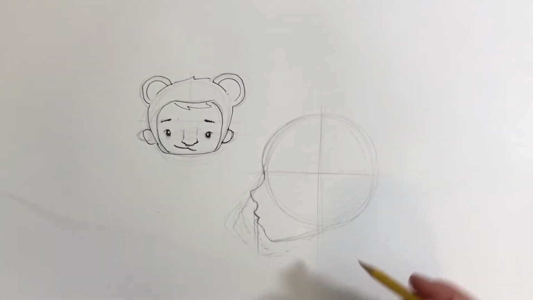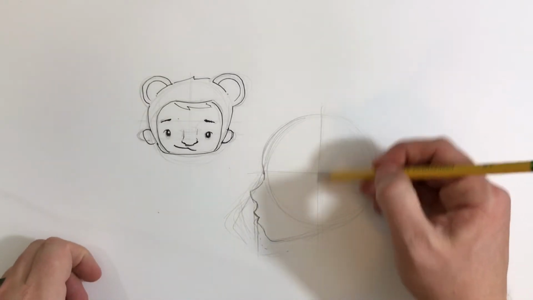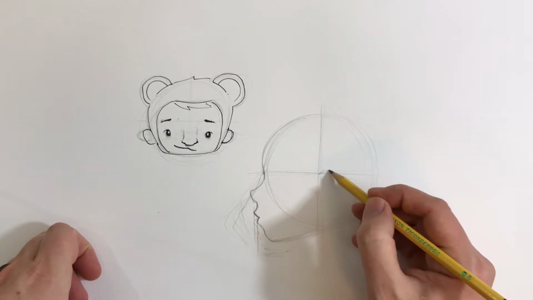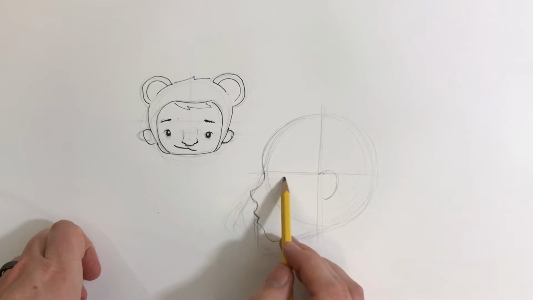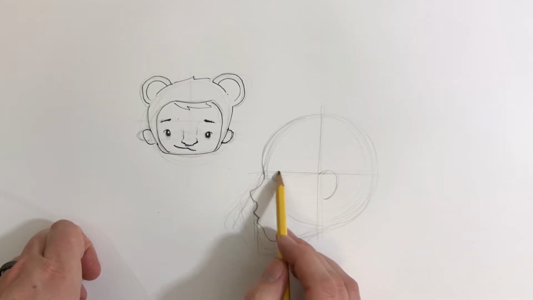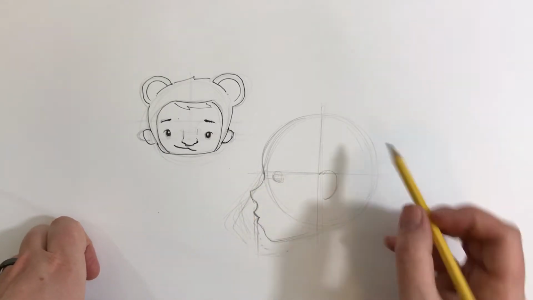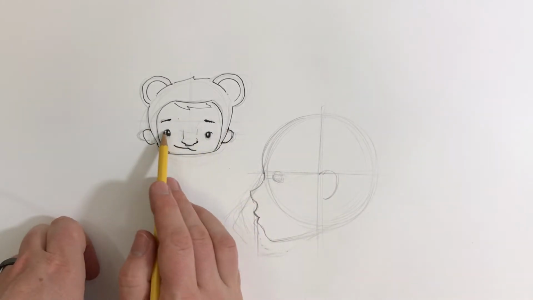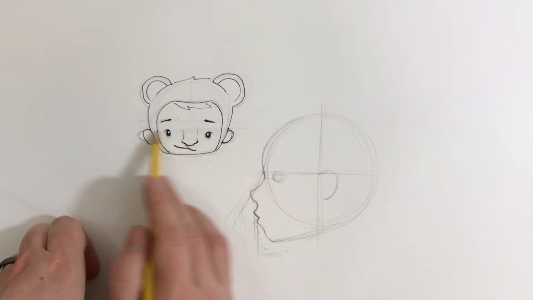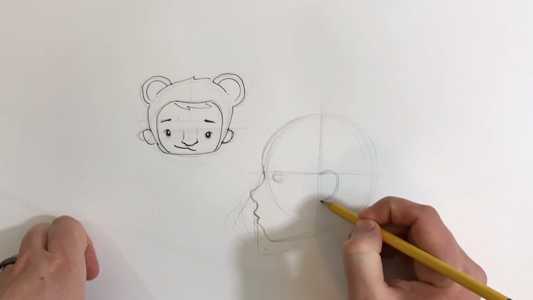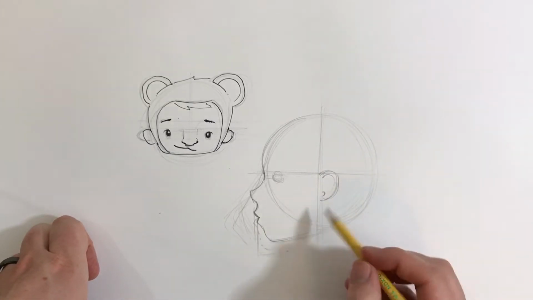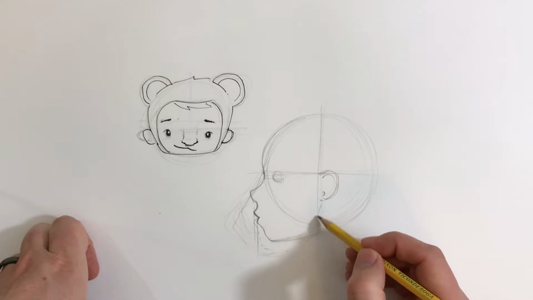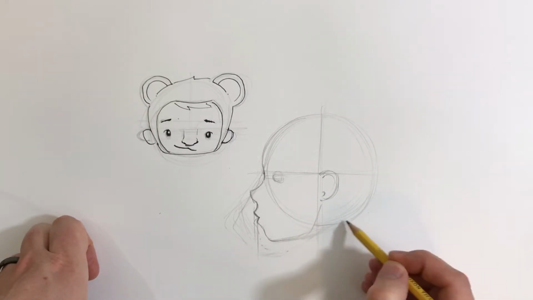And then right about the center of this X is where you're going to start your ear, right? And remember the eyes, which will be somewhere in here, line up with the top of the ears. Same with this guy. Eyes line up with the top of the ears. And then this jawline will go right up to the bottom right there.